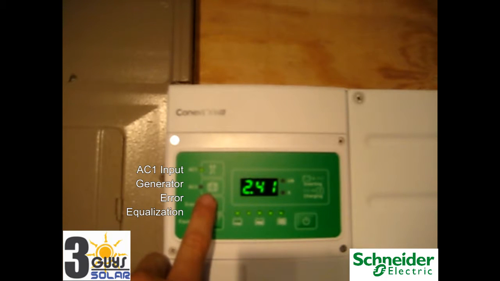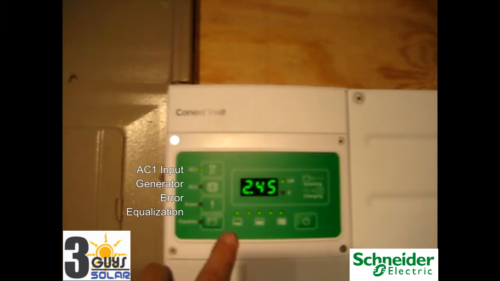Next light here is the generator AC2 input. That is for an external generator to be able to charge the batteries in the event of a power loss. This particular system does not have an external generator connection.